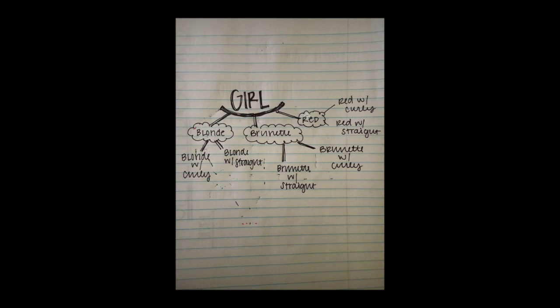Blondes, brunettes, redheads. Now we can go even further to say girls with blonde hair and curly hair. So we went from girl, to a girl who has blonde hair, to a girl who has blonde hair that's curly, or blonde hair that is straight. And we do the same for each of these. Now, as we go down our hierarchy, we get into more specific categories.